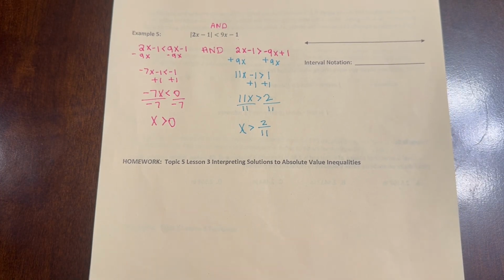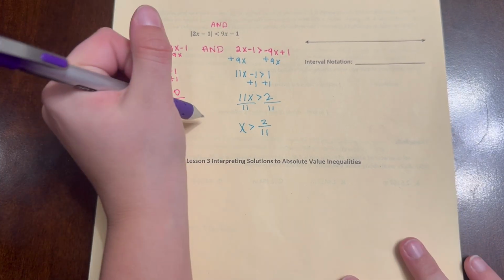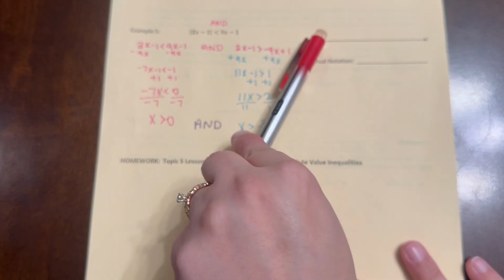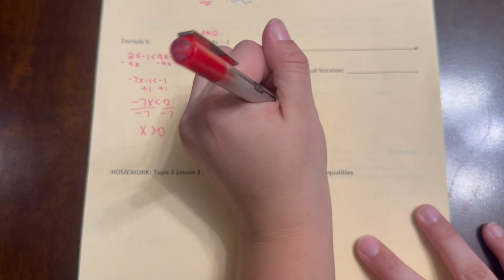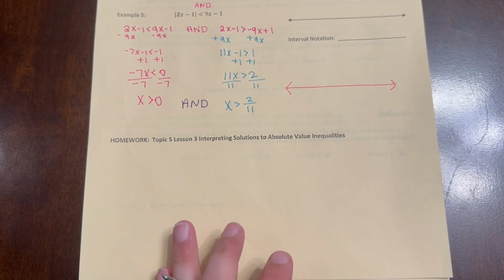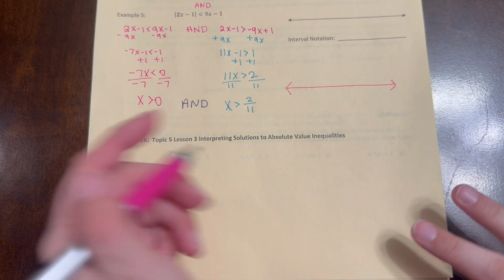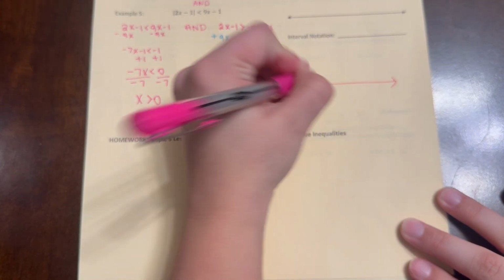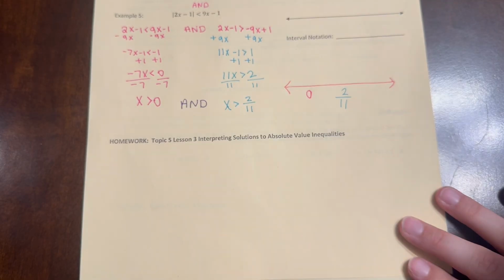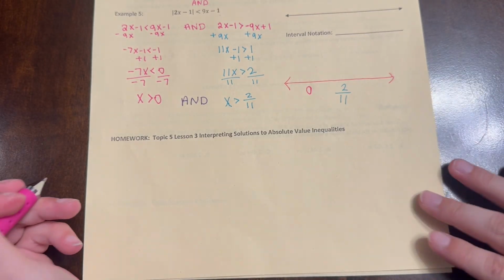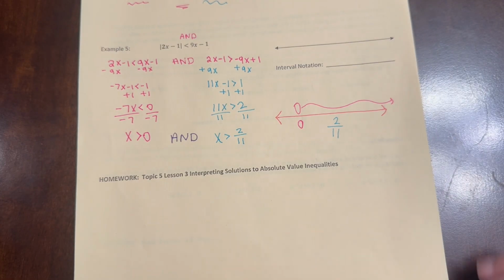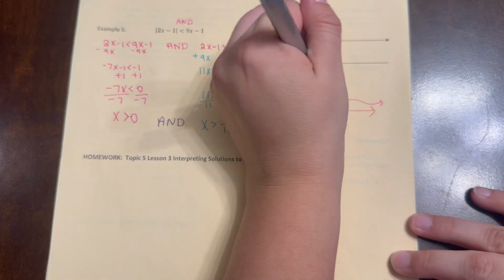Okay, we have an and statement. So you know what that means. We have our final answer, and we're going to have to make a rough draft. Put your smaller number first on your number line, so we would have 0, and then 2 over 11. We're going to graph both of these inequalities and see where they overlap. So open circle going to the right, open circle going to the right.